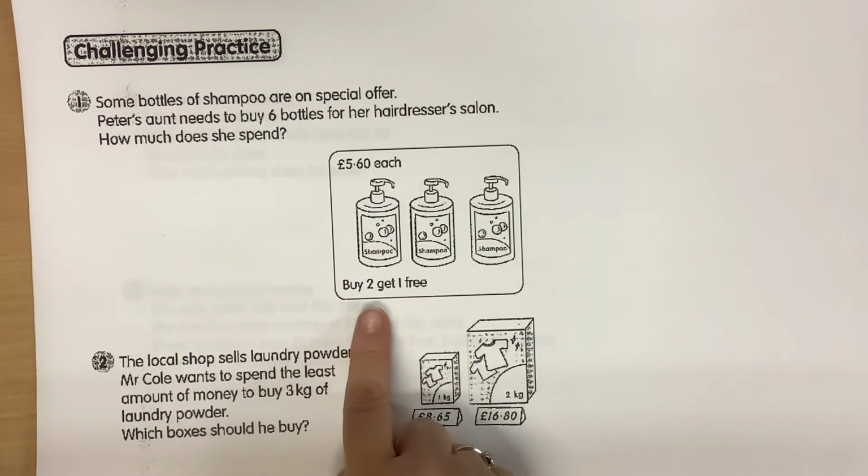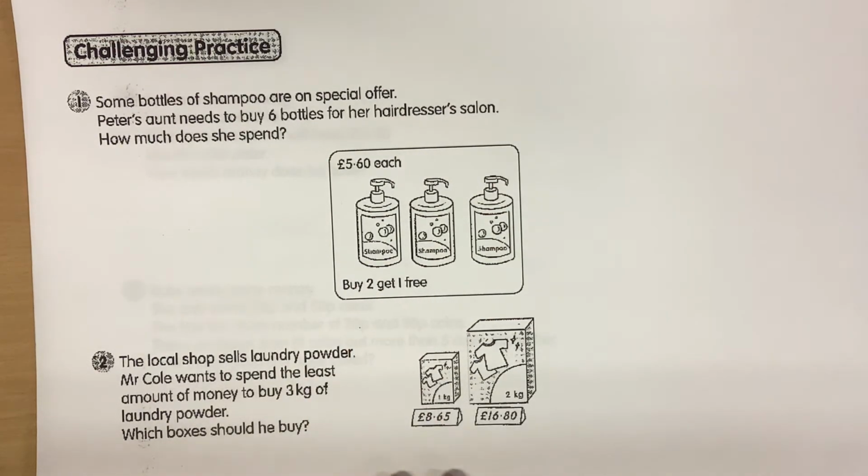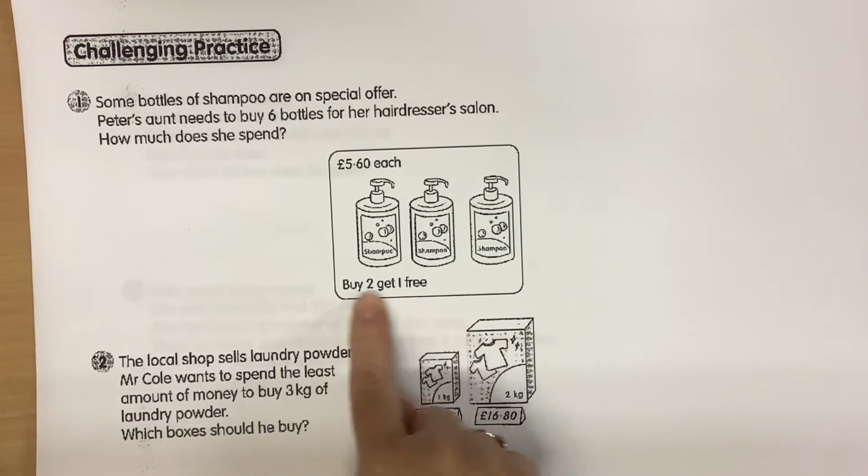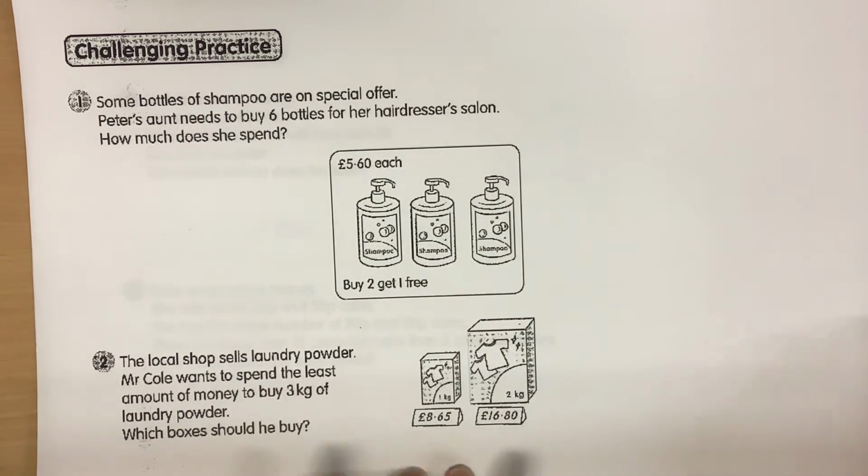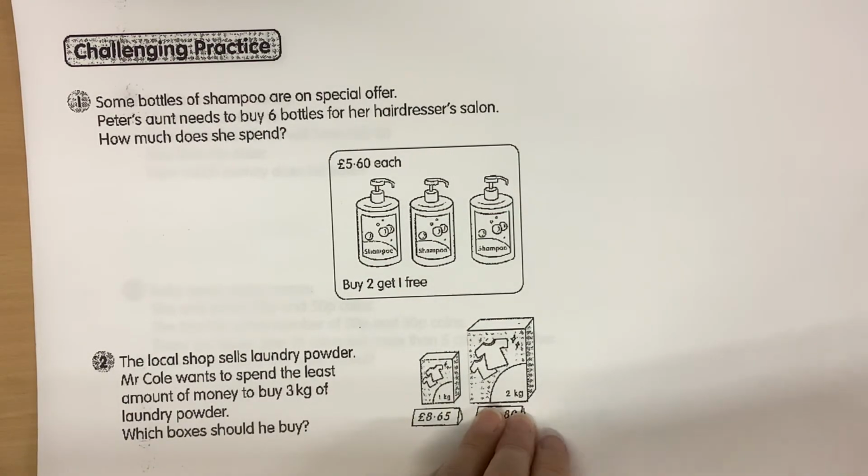We also have a little bit of additional information down here. Buy 2, get 1 free. So it's not just a simple case of working out how much 6 bottles of shampoo will cost. You've really got to think about what this means. So make sure that you read all of the word questions, read them through twice and go through them a step at a time.